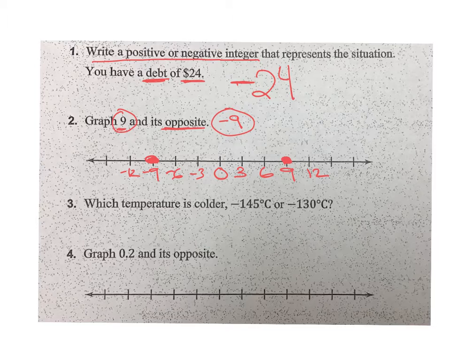All right, number 3, which temperature is colder? So if I think of a thermometer, I have, say this is 0 degrees. I would have 130 here, but if it would get a little colder, it'd be 145. So the 145 would be the coldest. There you go.